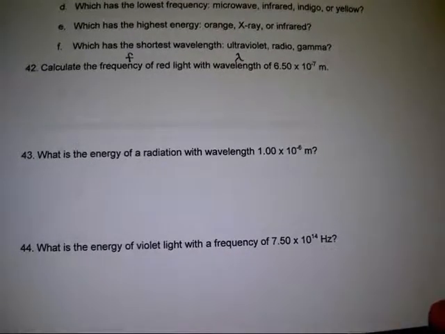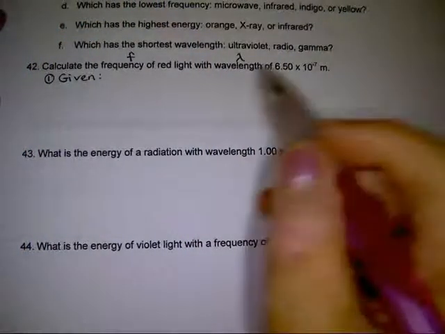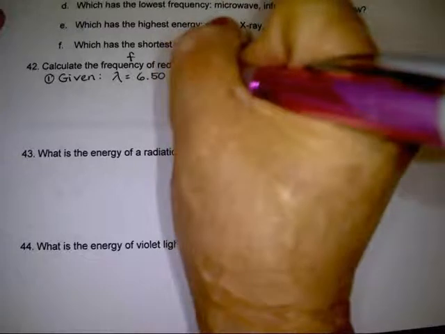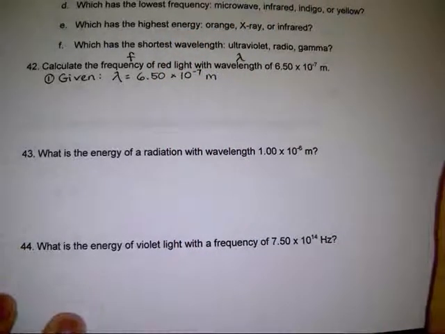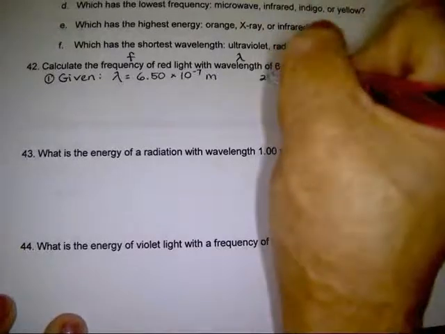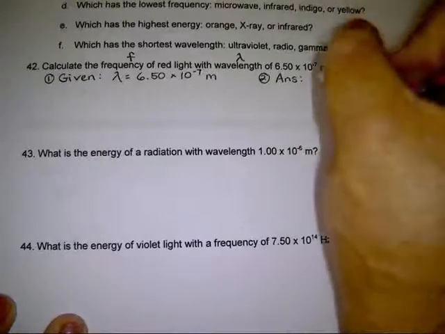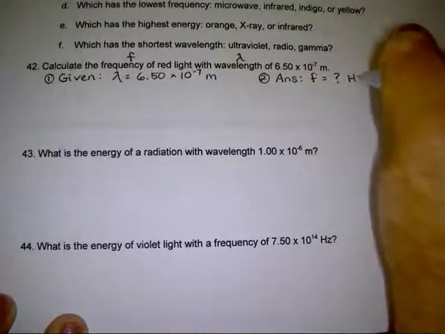We are going to solve these using the 5-step method. If you remember the 5-step method, the first step was the given. In this case, we are given the wavelength. Wavelength is 6.50 times 10 to the negative 7 meters. The second step is what is the answer that we are looking for. In this case, we are looking for the frequency, F, and frequency is measured in hertz.